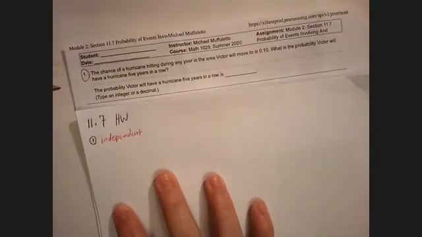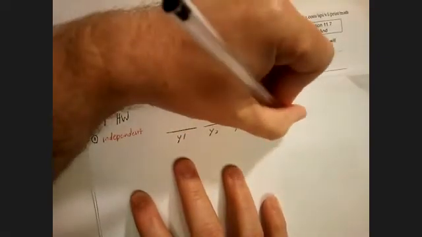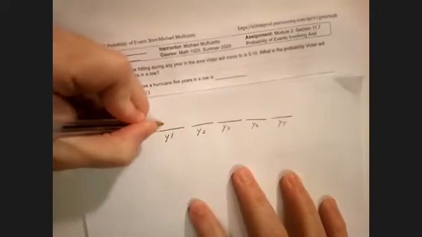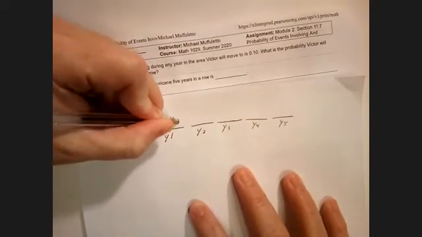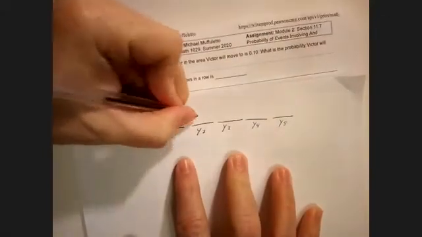So the probability, I'm going to do it this way with blanks. So year 1, year 2, year 3, year 4, year 5. 5 years in a row. So the probability for each year is 0.10. Okay. So year 1 is 0.10. Year 2 is 0.10. Year 3, etc., etc.